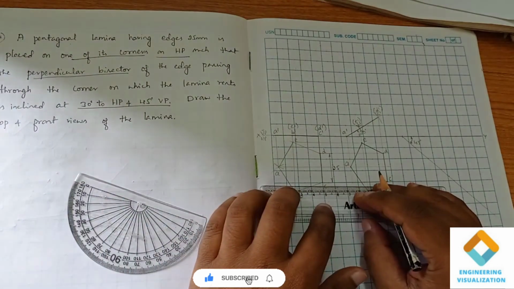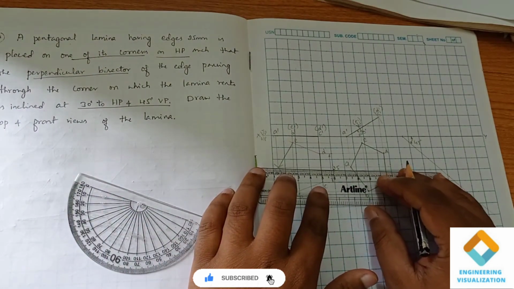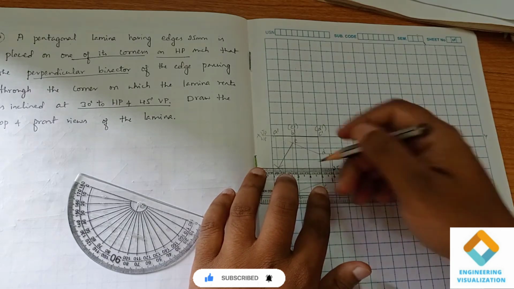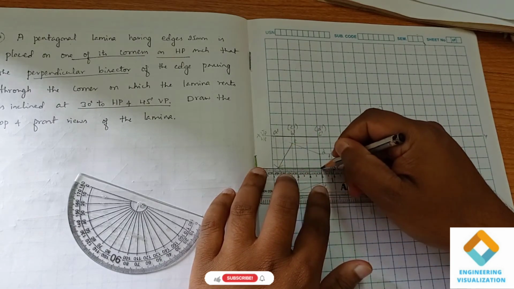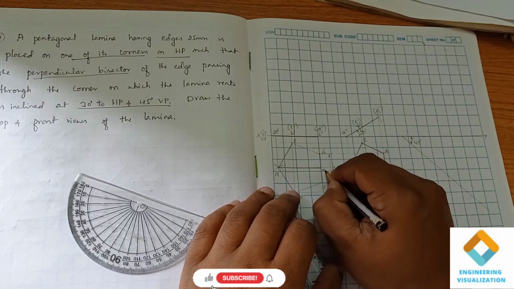So now we have to draw the perpendicular bisector, say from this corner point to exactly the middle point. Okay, this is M1.